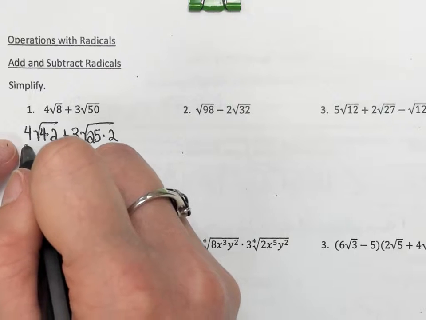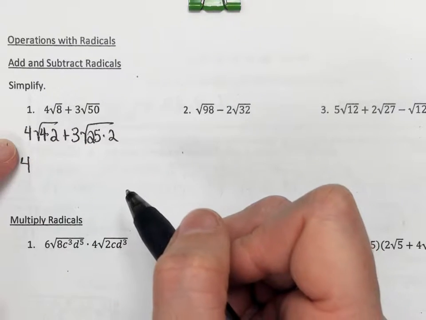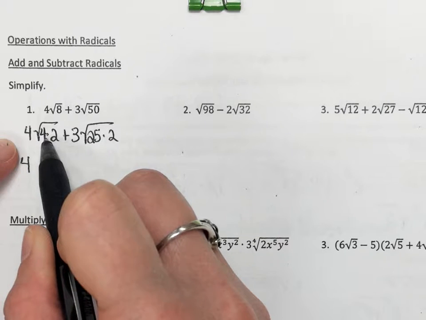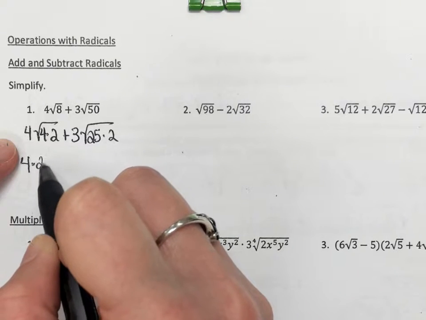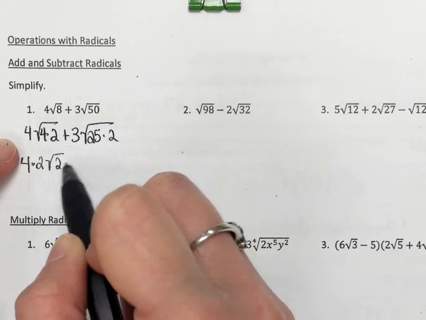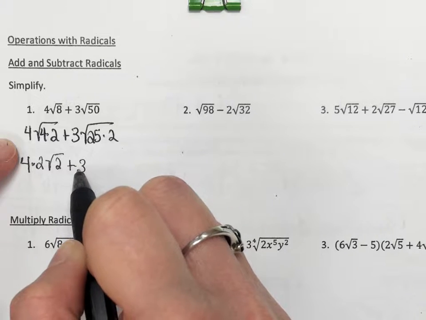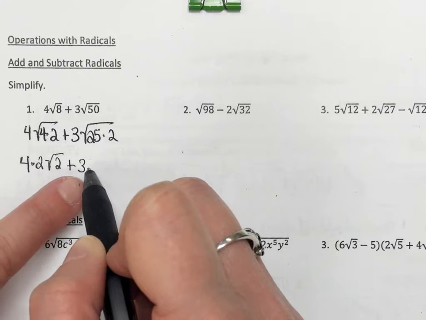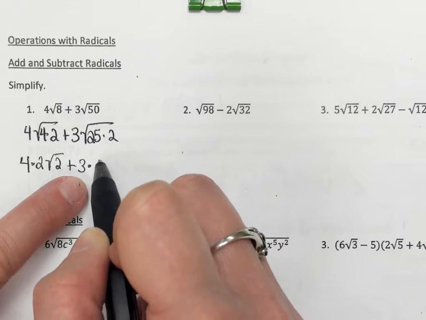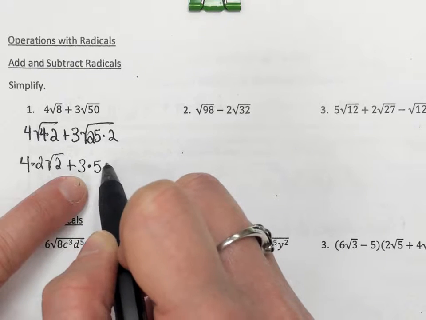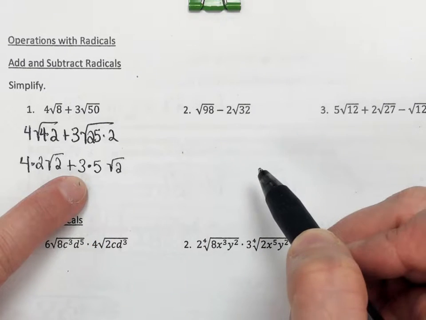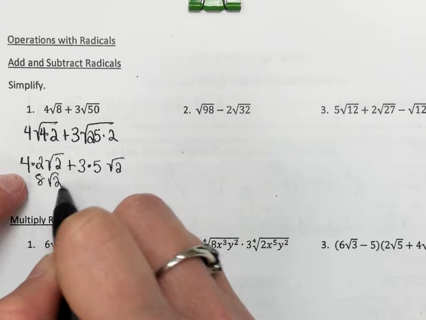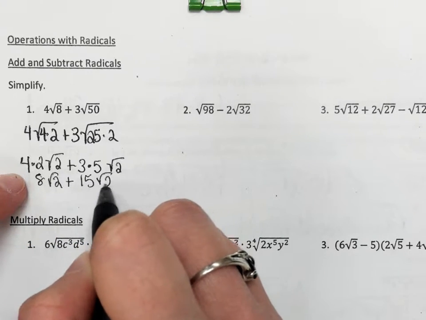All right, here we go. So we're going to bring down this 4. We're going to take the square root of this 4. What's square root of 4? 2. And we're going to leave that 2 inside. Then we're going to bring down the plus 3. We're going to take the square root of 25, which is 5, square root of 2, right? Y'all okay? All right. 4 times 2 is 8 square root of 2. 3 times 5 is 15 square root of 2.